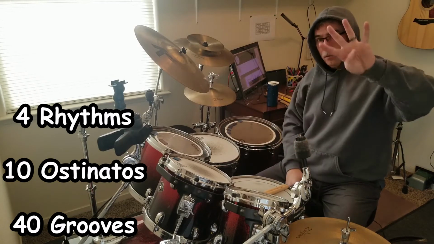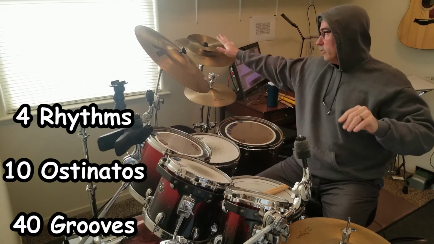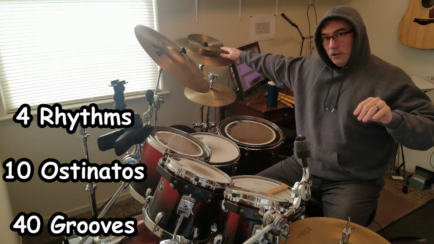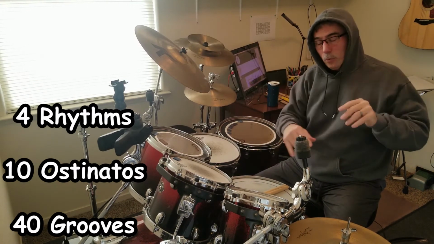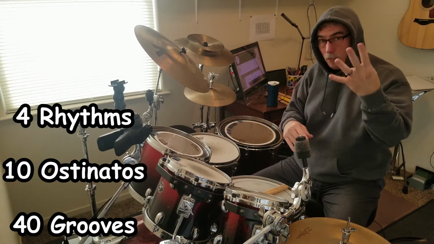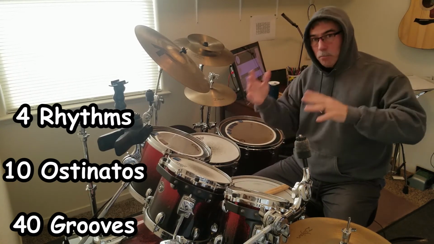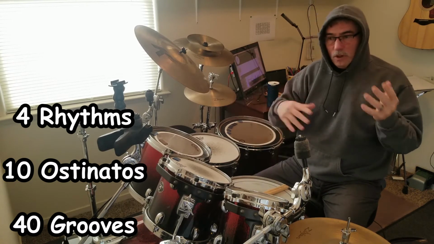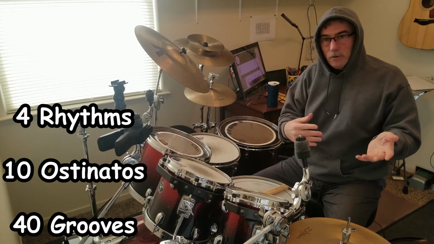And then we did the same 4 rhythms, the same ostinato, 4 different variations between the ride cymbal, the bell, the ride cymbal, and your splash, excuse me. And we just came up with another 20. So just off of those same 4 rhythms, there's actually 40 different personalities, grooves, rhythms, styles, whatever you want to call it.